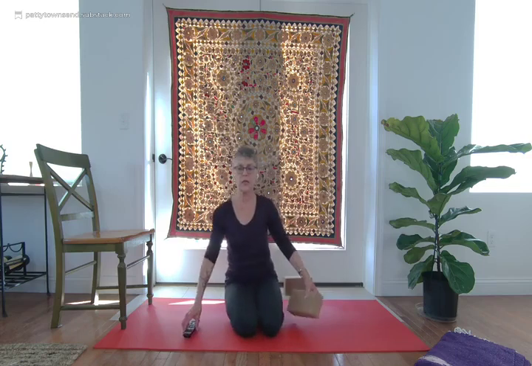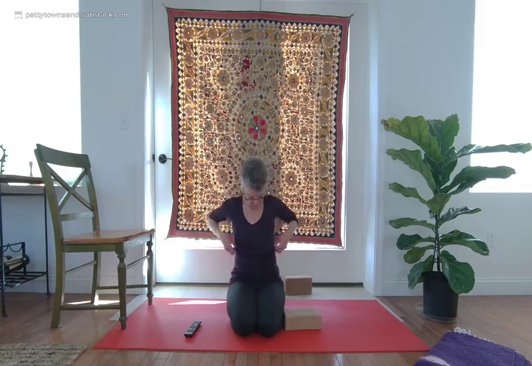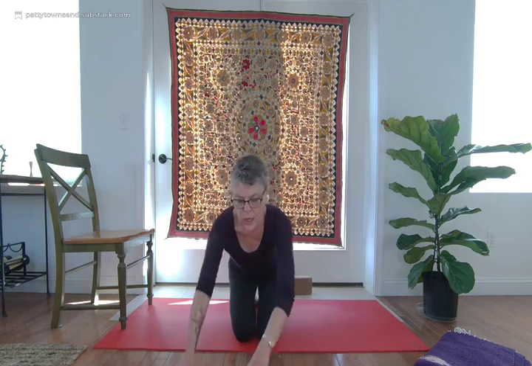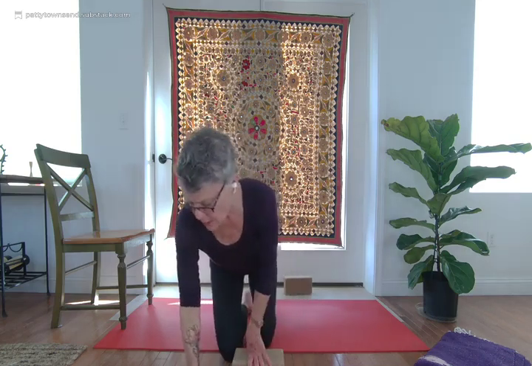You can rest in Virasana or you can rest in child's posture. All right, be where you can see the screen pretty well.